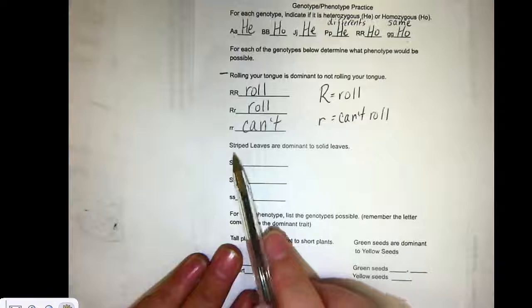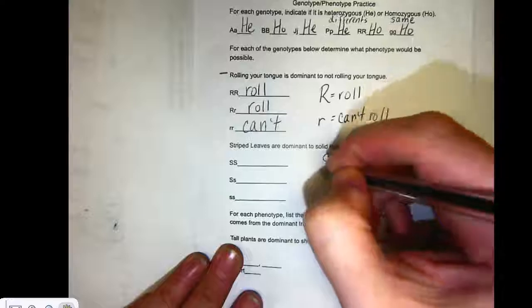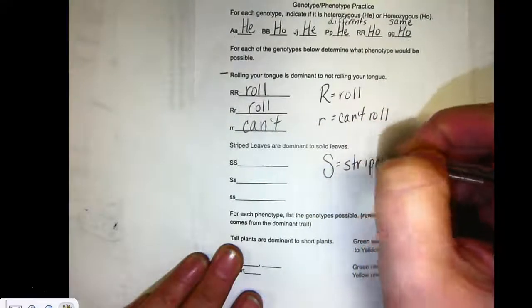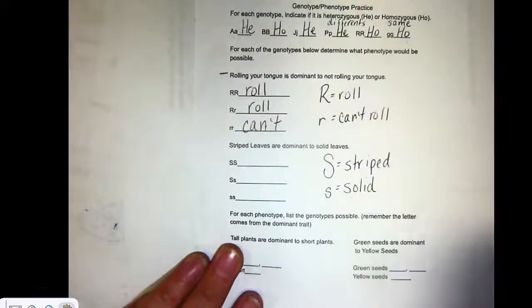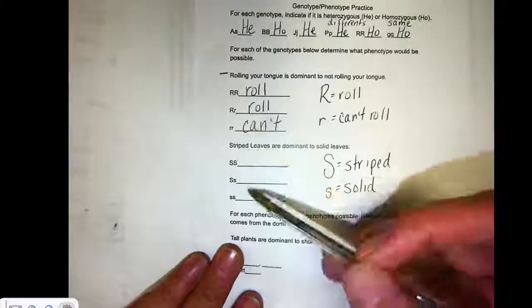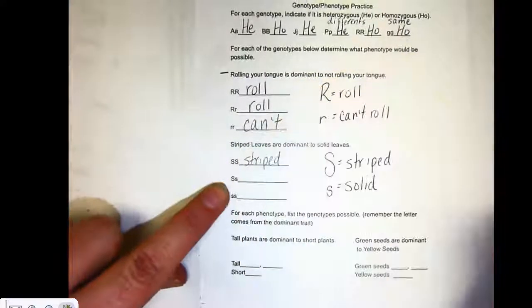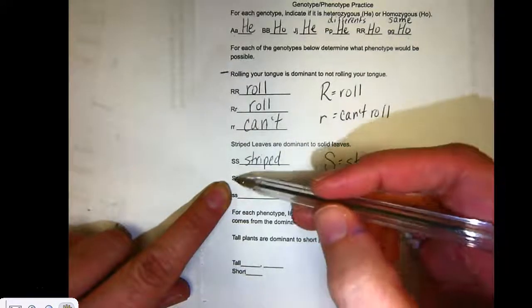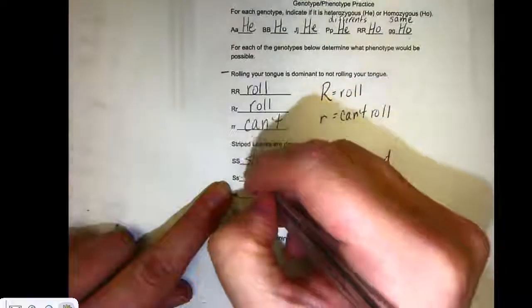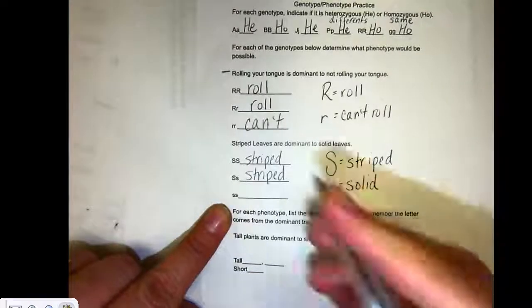The next one is striped leaves to solid leaves. If you want to pause and try this one on your own and then go back and check. A capital S is going to stand for striped because it's dominant. A lowercase s is going to represent solid because it's the recessive. If you want to pause, you can. I'm about to go through these. This one, there's both dominant, so that means it's going to be striped. This one has one of each. That doesn't mean you're going to have both on the plant. The striped is the dominant, so it will cover up the recessive, so you're still going to have striped. And then if they were both little, both recessive, that's when you would get your solid.